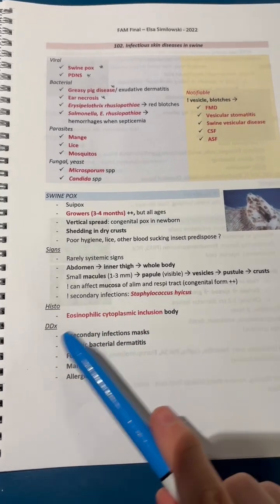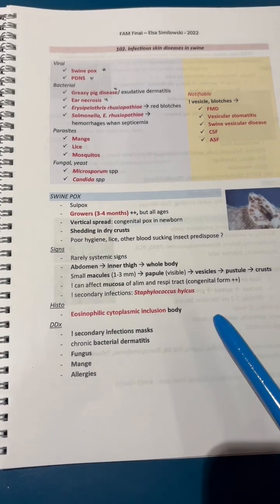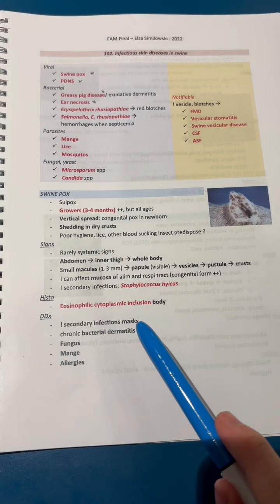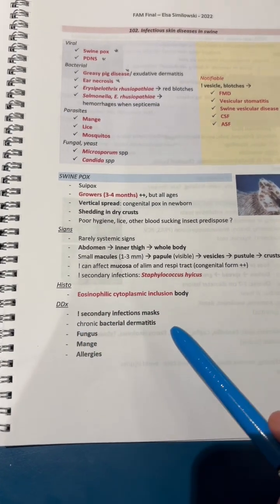In the histopathology, we can see eosinophilic cytoplasmic inclusion bodies. For the differential diagnosis, it can be masked by secondary infections, or it can be chronic bacterial dermatitis or fungus, mange, or allergies.